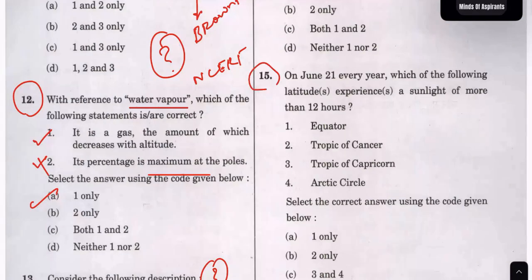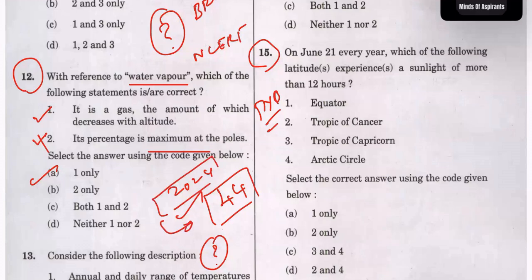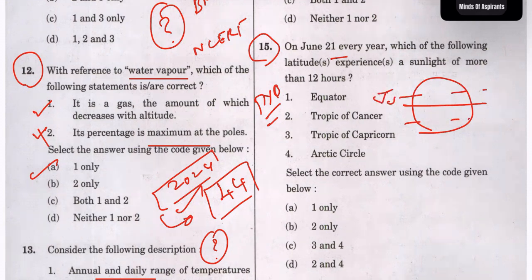But this is again a previous year question. Again, how many easy questions are there? Look at it. The cutoff will be around 44 when the cutoff gets released for 2024. You can check it. This examination requires you to understand basic things. June 21, you check it. June 21, you will have the sun at the Tropic of Cancer. So the sun is here, and you will have a high amount of sunlight in the Tropic of Cancer and Arctic Circle. So you will have 2 and 4.